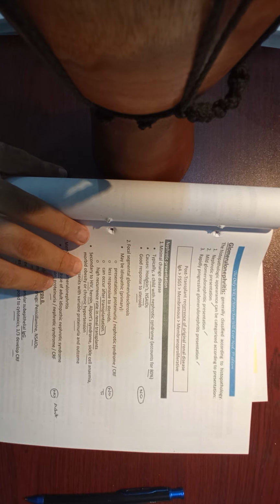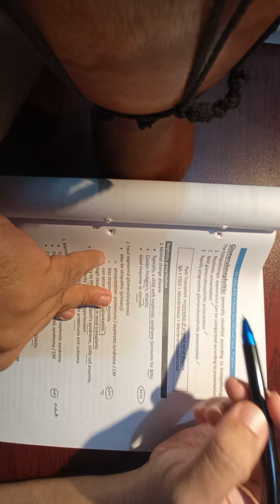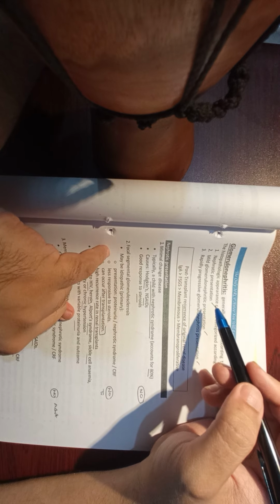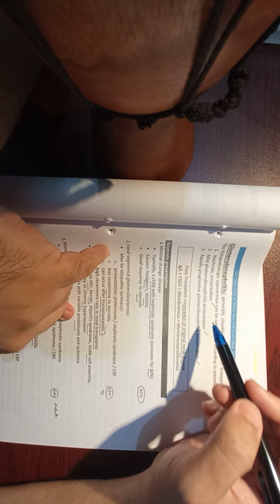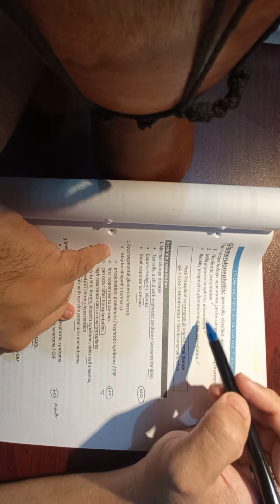Now we're talking about glomerulonephritis. It is generally classified according to the histopathology. The histopathologic appearance can be characterized according to presentation. Now there are 3 types of presentation in glomerulonephritis. We just talked about the nephrotic presentation, but let's see the other ones. One is nephrotic presentation. Number 2 would be mild glomerulonephritic presentation, nephritic, which involves a lot of hematuria. Then rapidly progressive glomerulonephritis presentation. So this is much more acute.